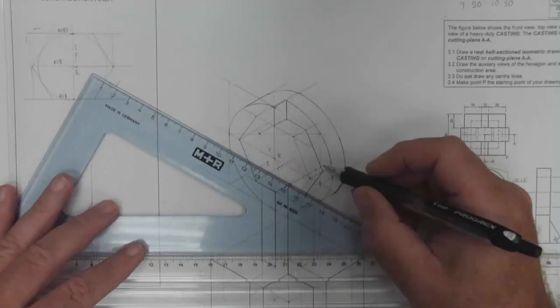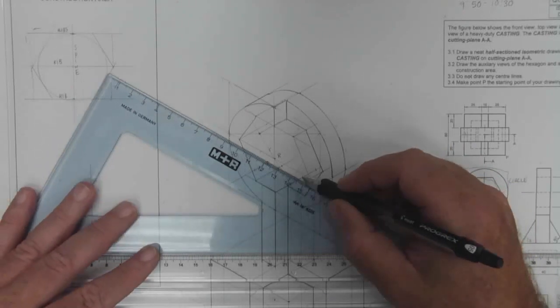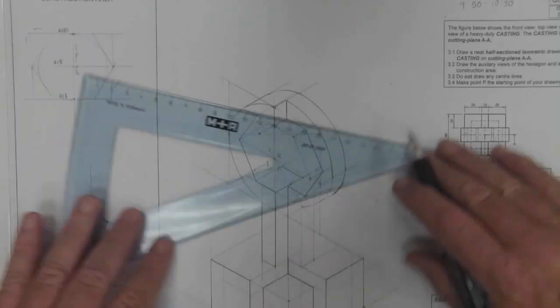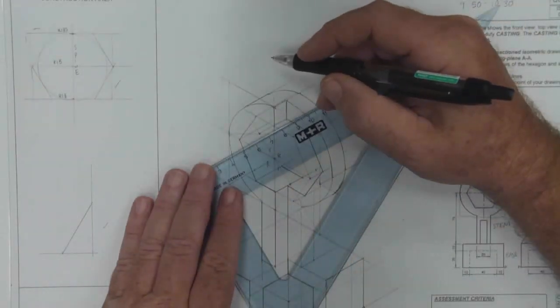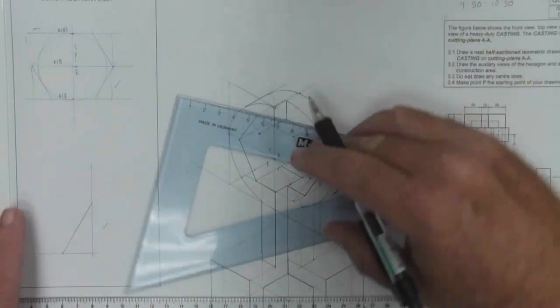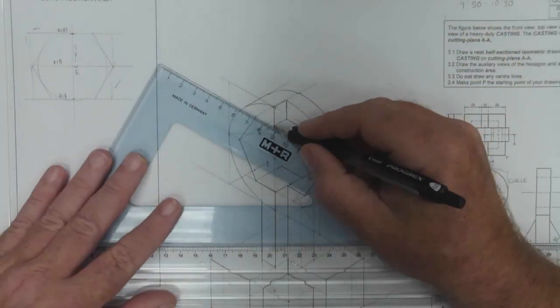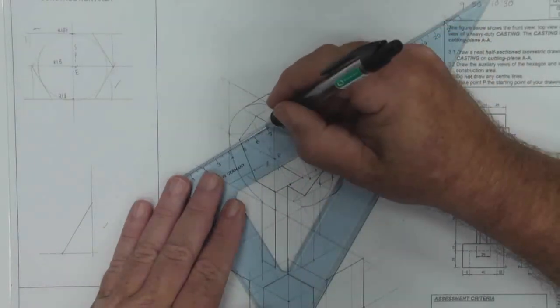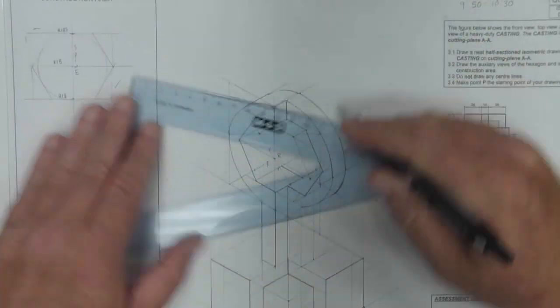Now here is the back of the hexagon. So there was that distance of 20 back. That corner then is going to join up to a distance of 20 back here. There's my distance of 20 on that side.